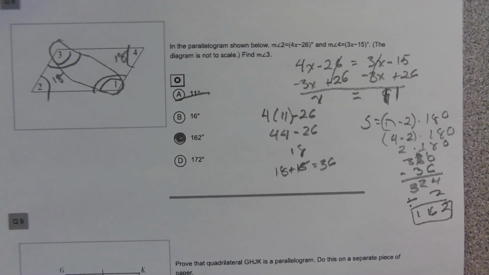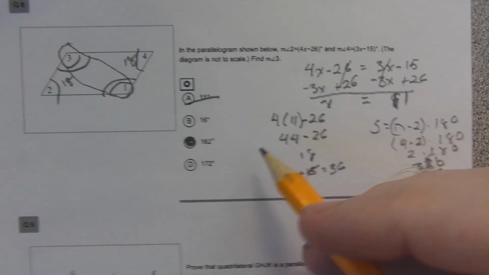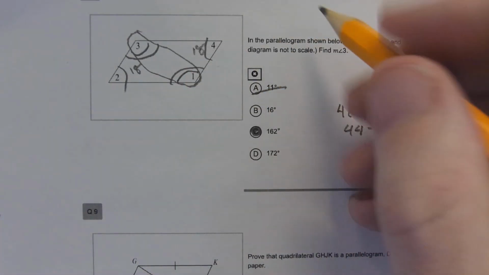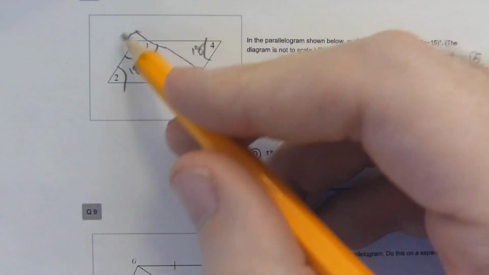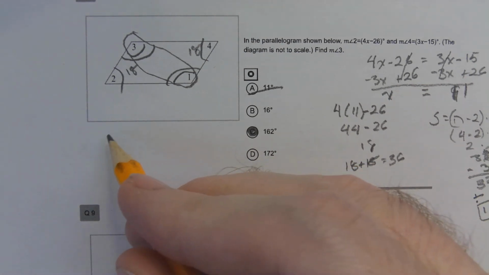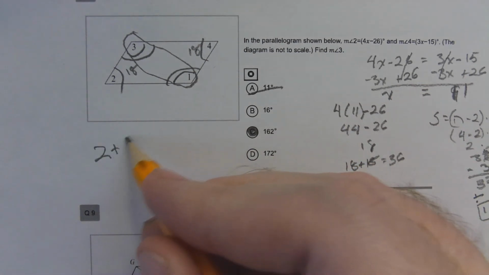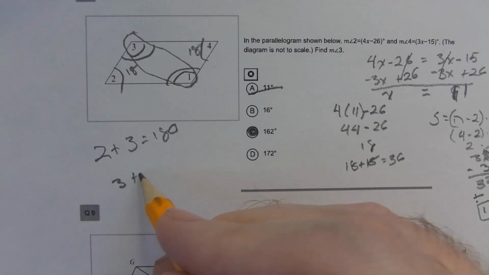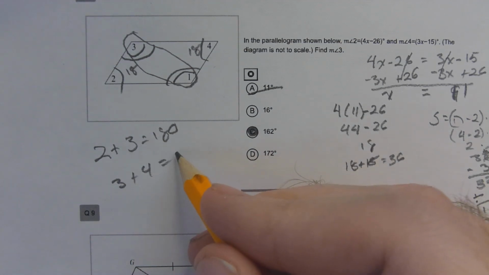Now, the other way to do this is to recognize that consecutive angles add up to 180. Okay, so what that means is angle 2 plus angle 3 will equal 180. Angle 3 plus angle 4 will equal 180.